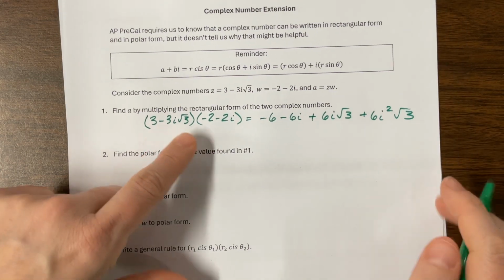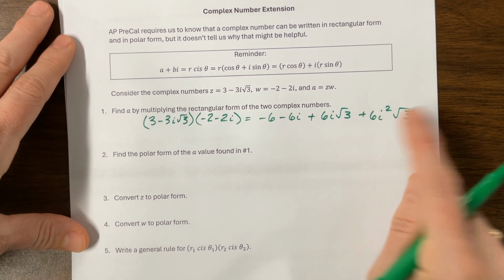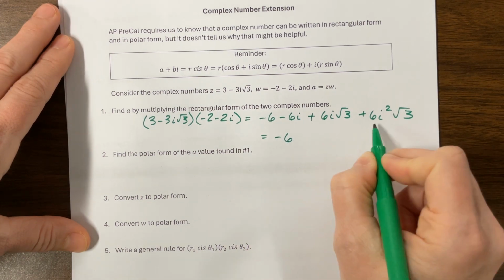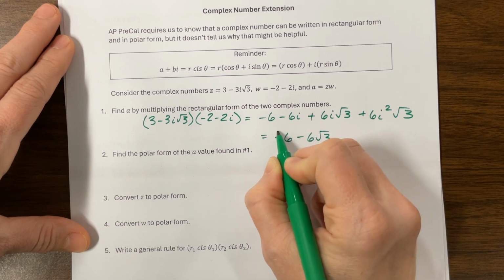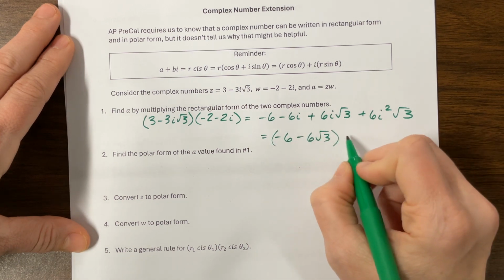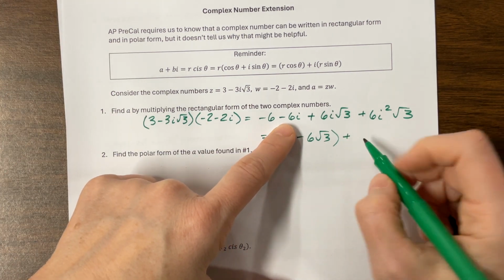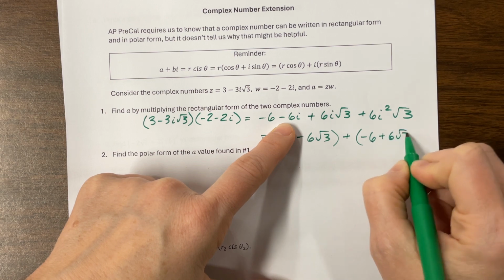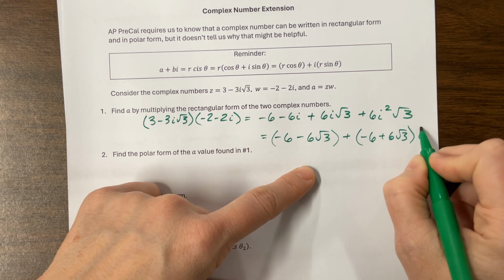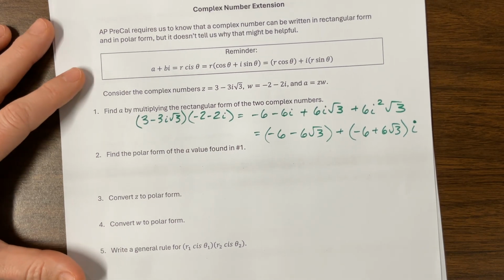Okay, so what is happening here? This becomes a real part, so this becomes a minus 6. So our real part is negative 6 minus 6 root 3. This is the A value. And then the B value becomes plus, these two parts are real, the negative 6 plus 6 root 3 times i. Okay, and so when we multiply those together, that's what we get.